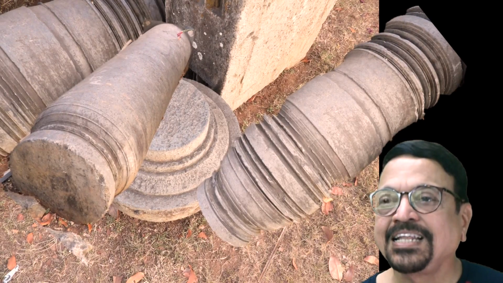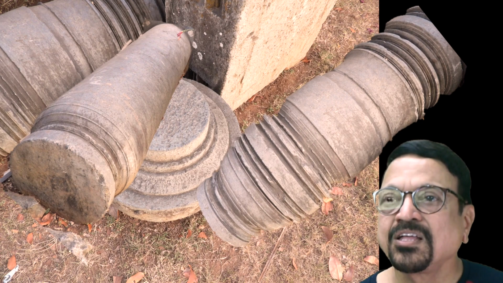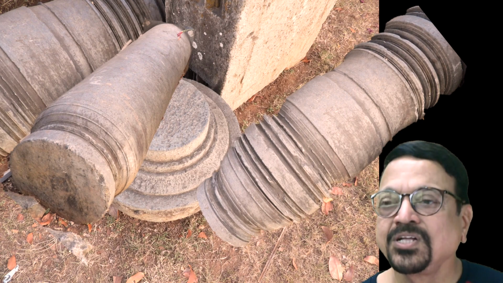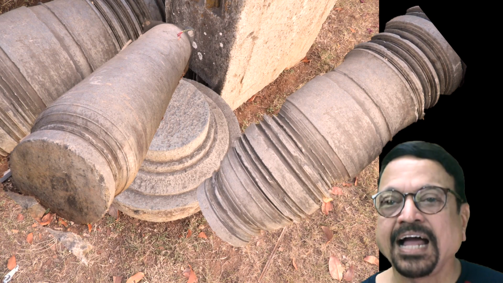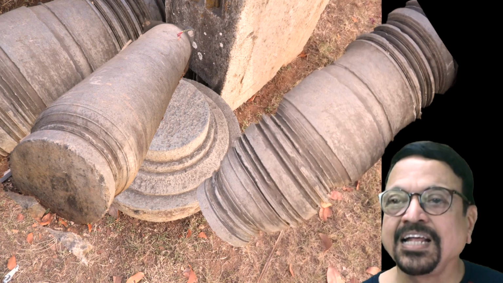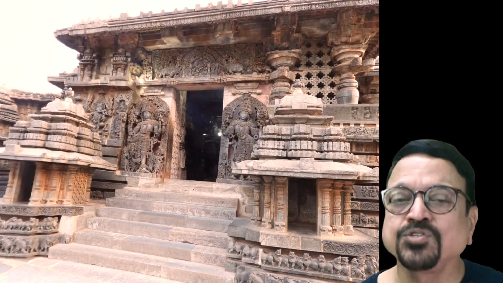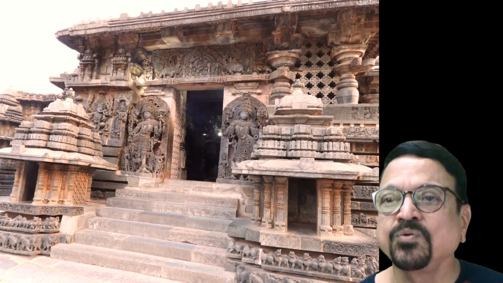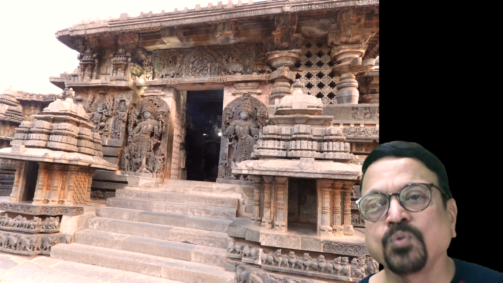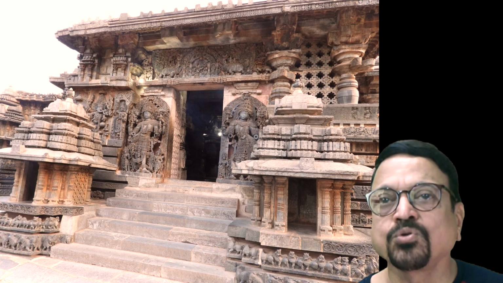These are called lathe-turned, not because they are turned on a lathe, but as though they are turned on a lathe. Lathe was not there. Now what you have to appreciate here is they did not have much with them to carve.